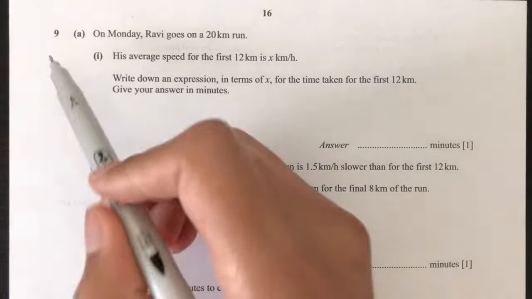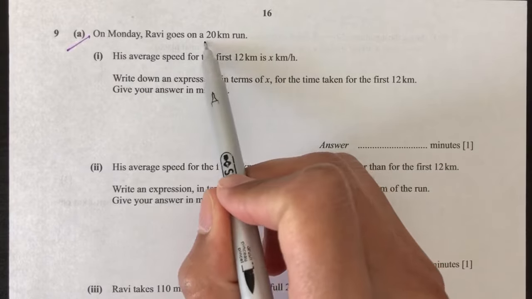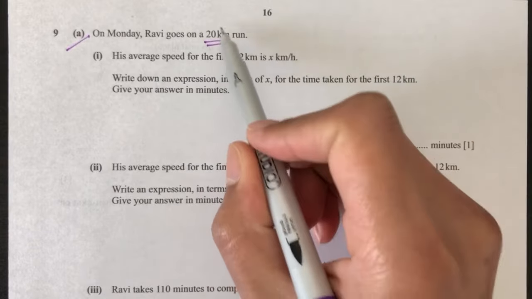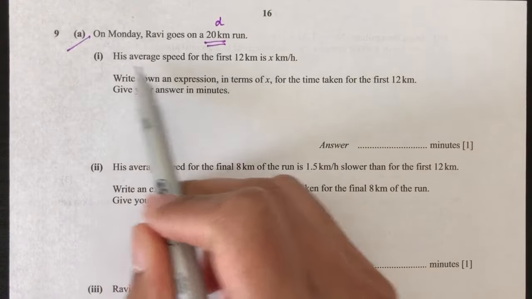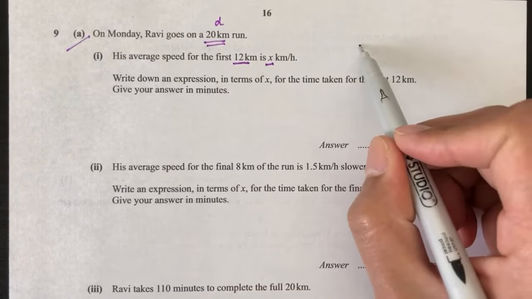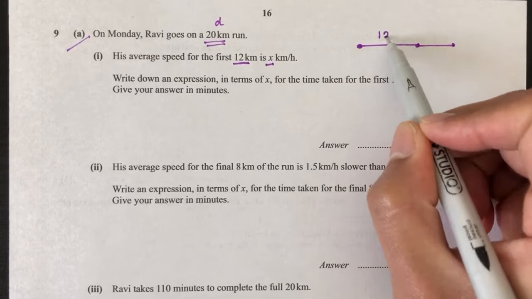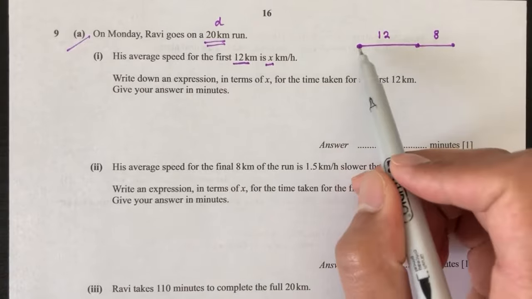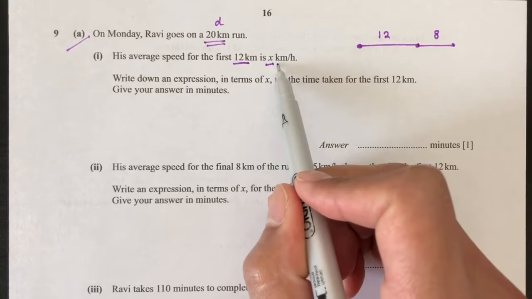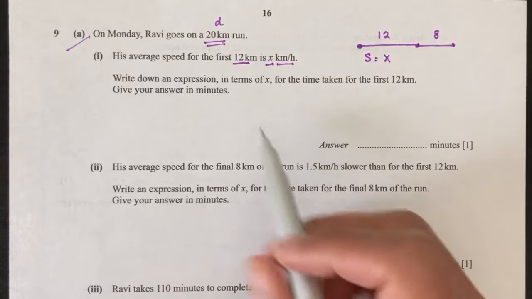Question number 9, part A. On Monday, Ravi goes on a 20k run. So that's the distance, 20k. His average speed for the first 12 is x. So of the 20k, we have a first 12 and a last 8. For the first 12, it is x kilometers per hour. Speed is x, as you can see here.